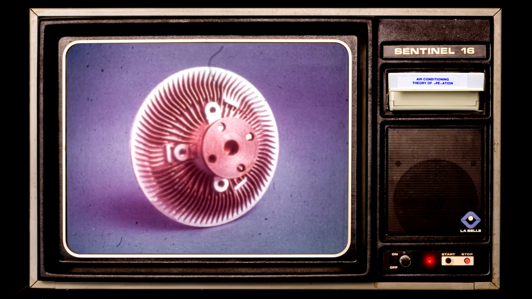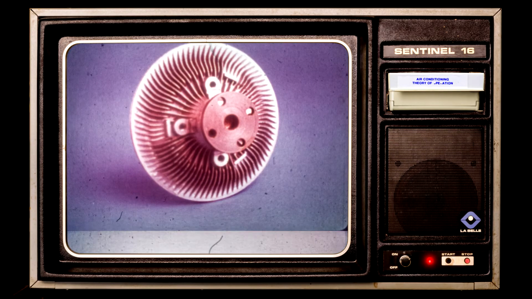Some vehicles utilize a fan clutch to reduce engine noise. These units feature a fluid coupling, which reacts to heat. As the engine temperature increases, fan slippage is reduced, allowing the fan to provide more cooling.